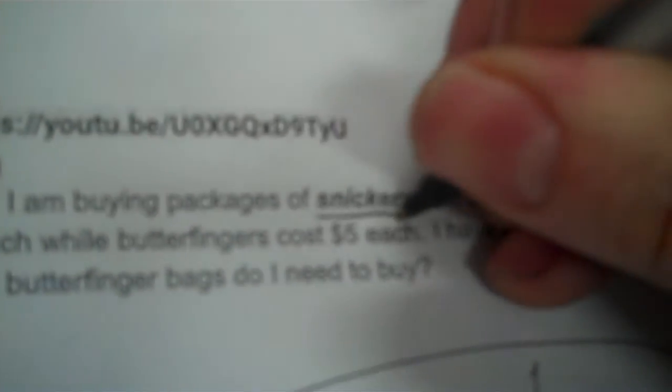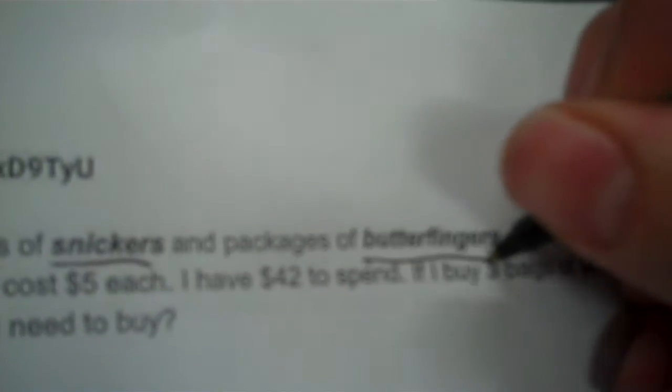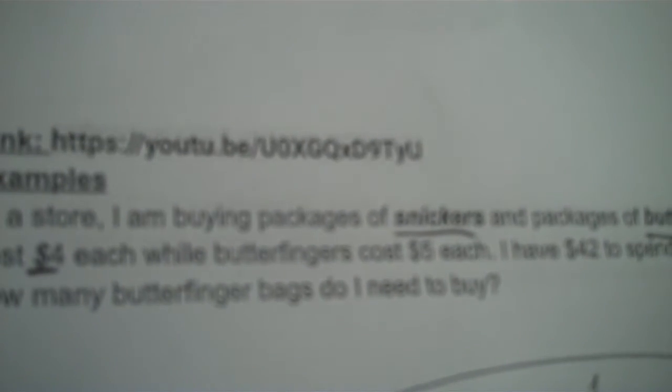At a store, I'm buying packages of Snickers, packages of Butterfingers. Snickers bags cost $4 each. The dollars is in bold. Well, Butterfingers cost $5 each. I have $42 to spend. If I buy 3 bags of Snickers, how many Butterfinger bags do I need to buy?